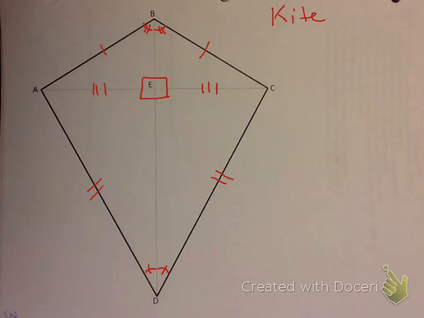So then we have an isosceles triangle. Let me shade this in. So we've got this triangle up here, and that's an isosceles triangle. If we know those two sides are congruent, that means its base angles are congruent, so that angle is congruent to that one.